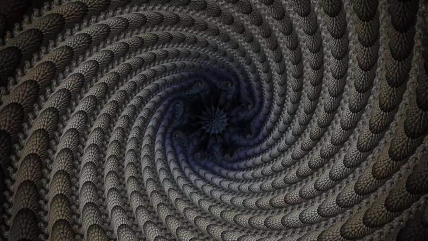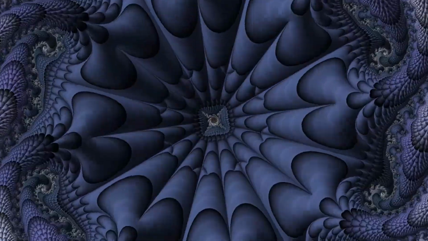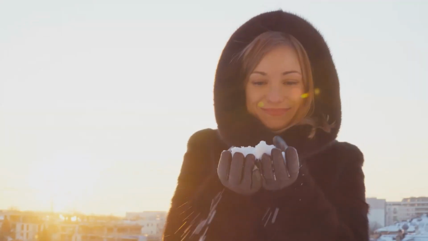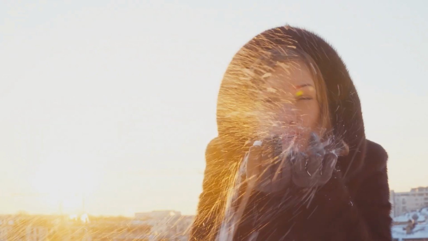The more you look at fractals, the more you will see they are like an endless maze of intricate patterns and shapes. So, the next time you see a fractal, take a moment to appreciate its beauty and complexity. You might be surprised by what you discover.